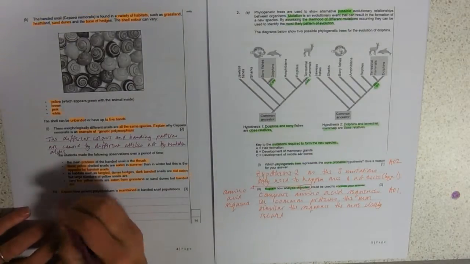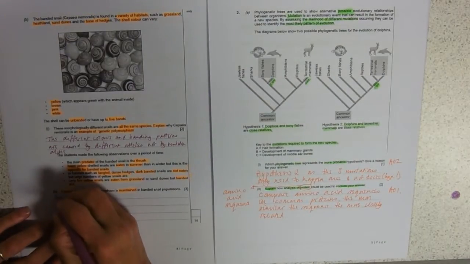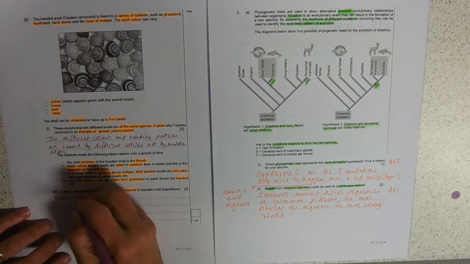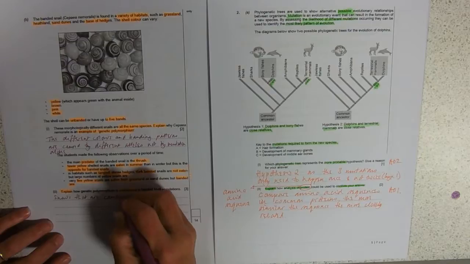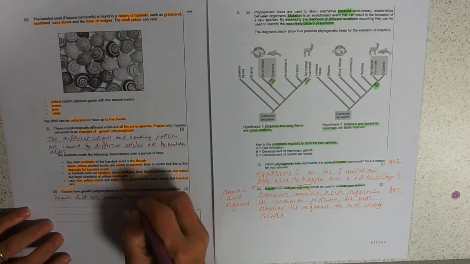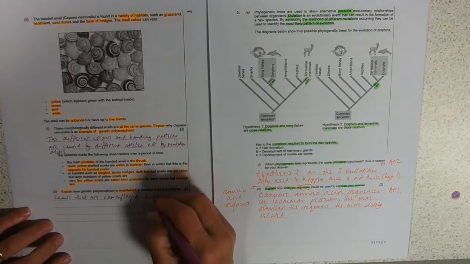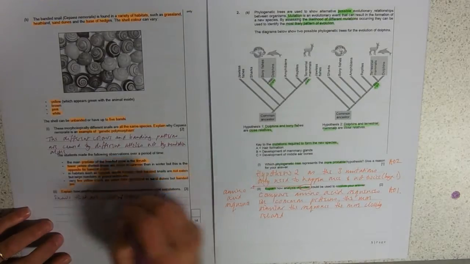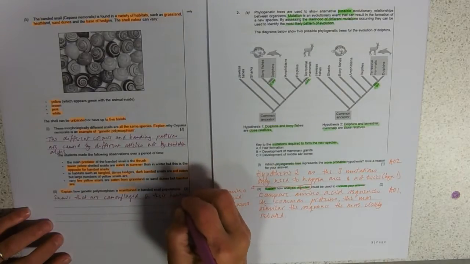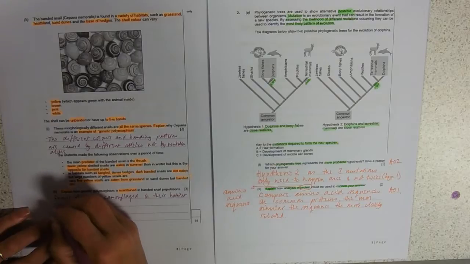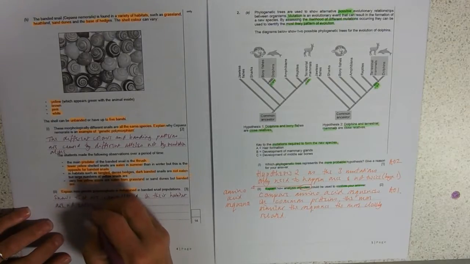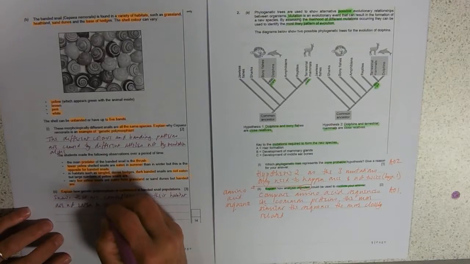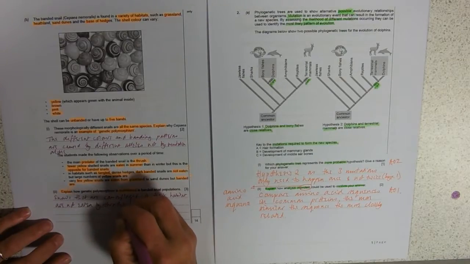So snails that are camouflaged in their habitat are not eaten by thrushes.